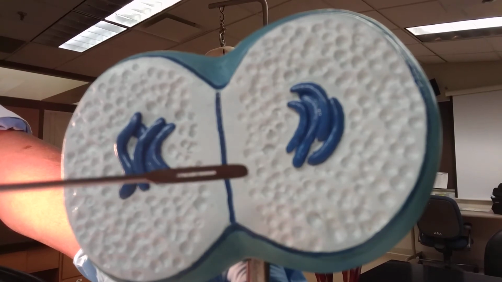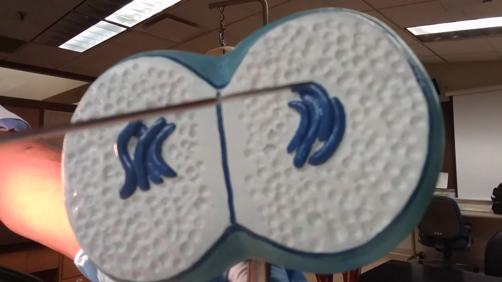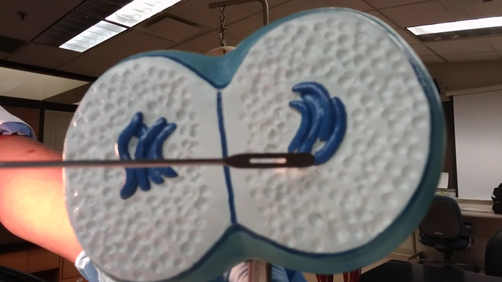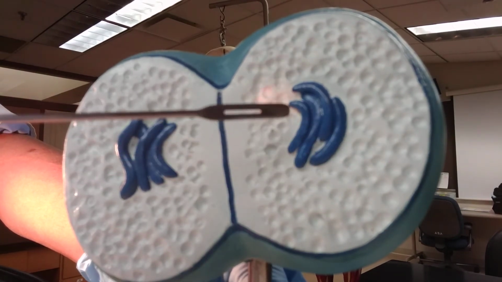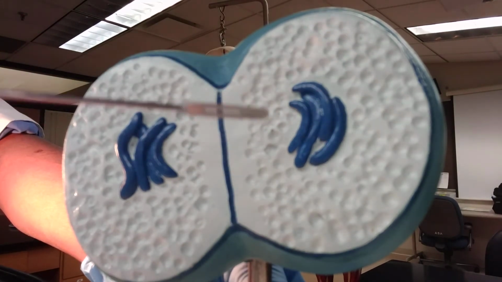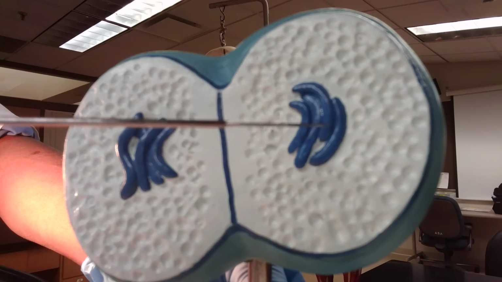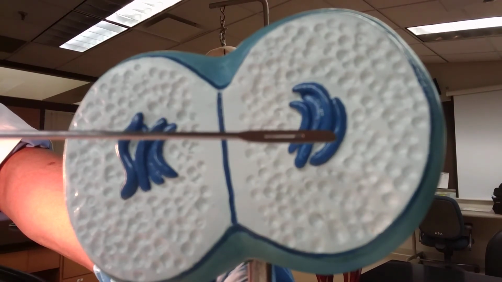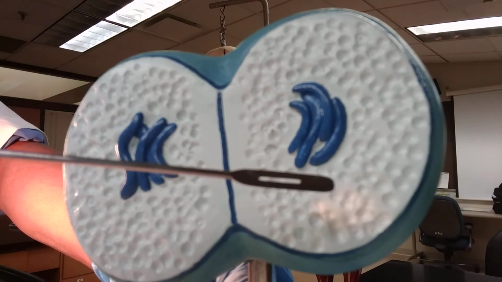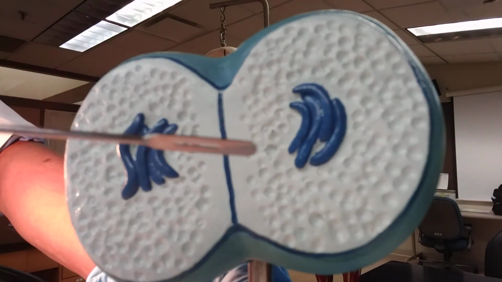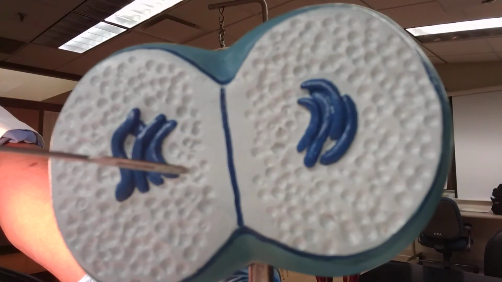The chromosomes appear gradually and become less distinct as they are on their way to assume the mother organization of the nucleus. They are uncoiled back into chromatin. The spindle fibers disappear. As you see, you don't see any spindles here.